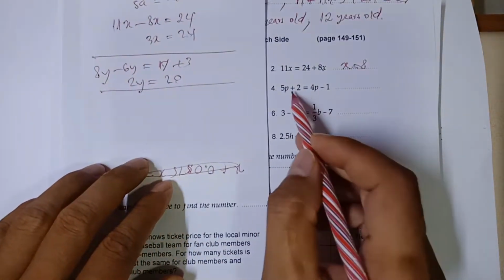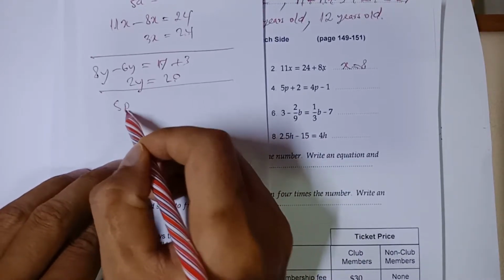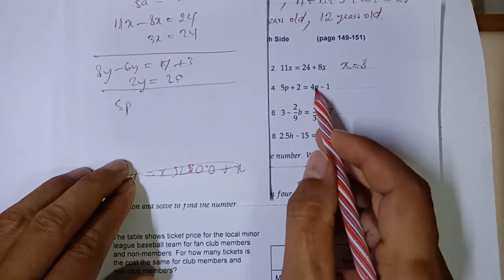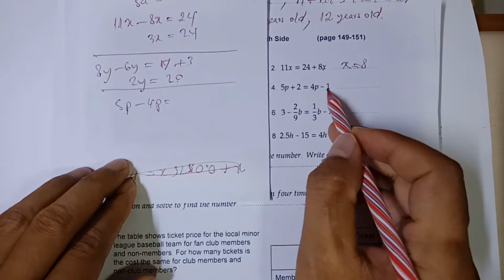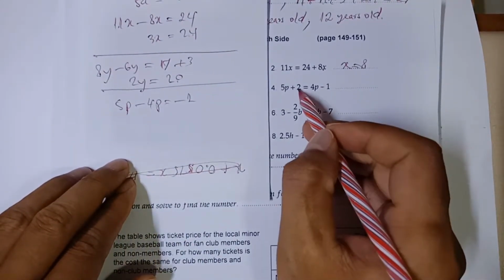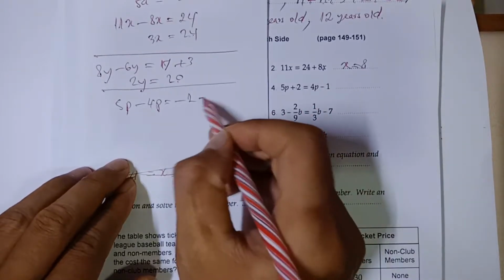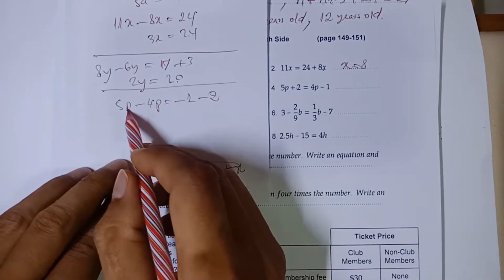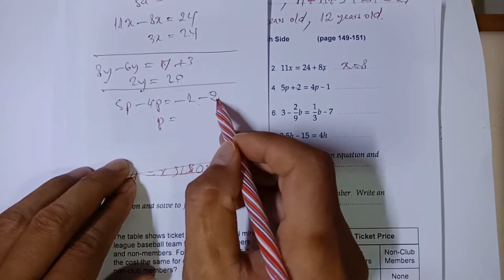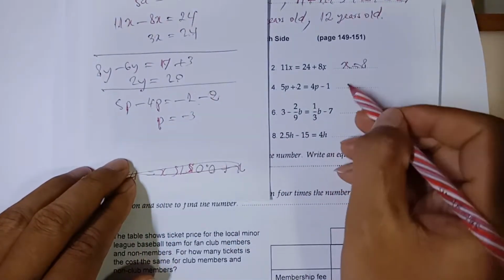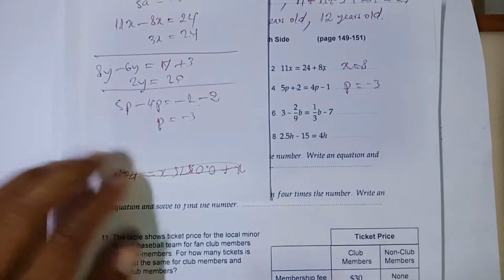Number 4. Now for number 4, you have 5p, then you move 4p to the other side, it becomes minus 4p, equal to, write negative 1 down first, negative 1, and then transpose 2 to the other side, it becomes minus 2. So 5p minus 4p, you have 1p, just p, negative 1, negative 2, you got negative 3. So p equals negative 3.